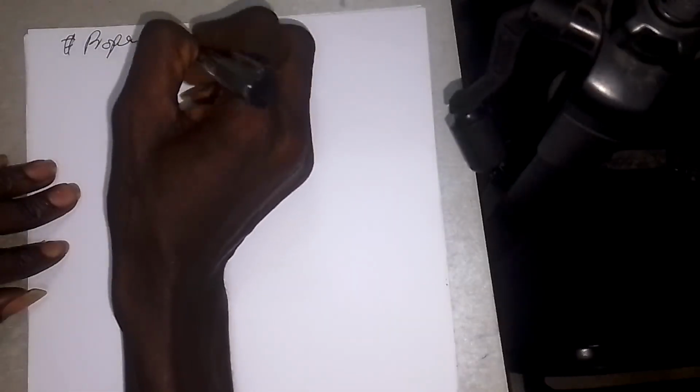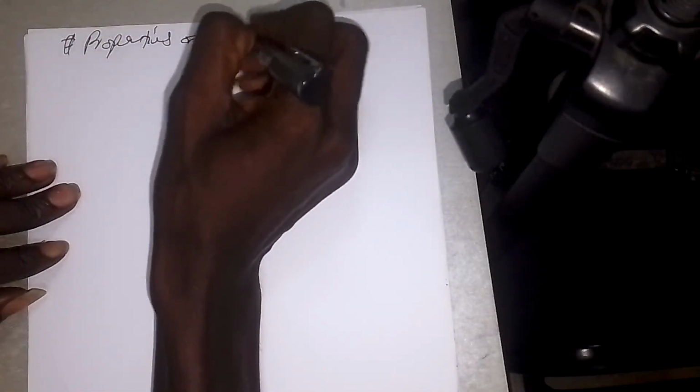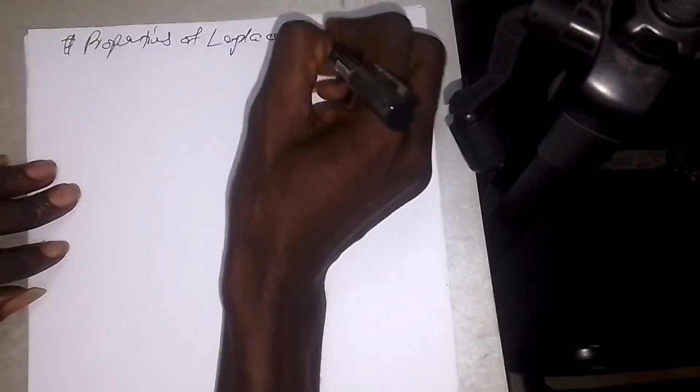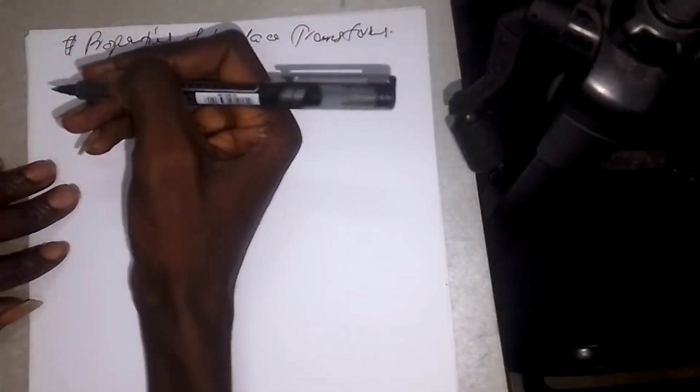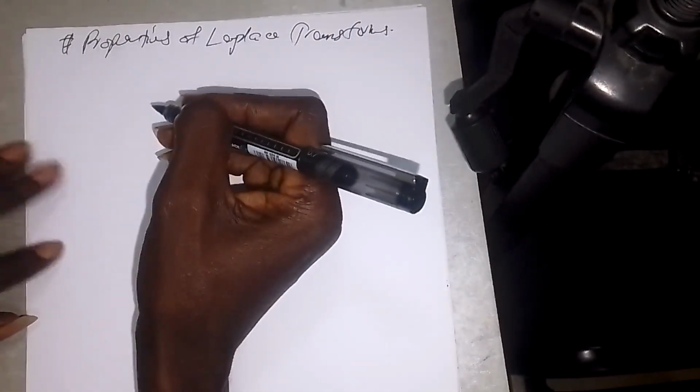So let's continue our discussions on the properties of Laplace transforms. This is part 2 of these properties.